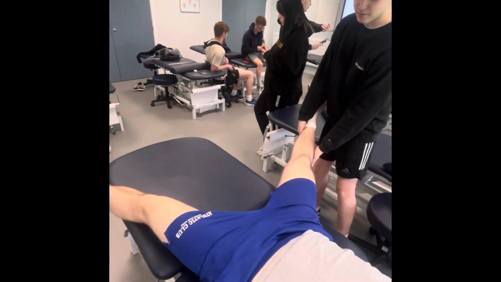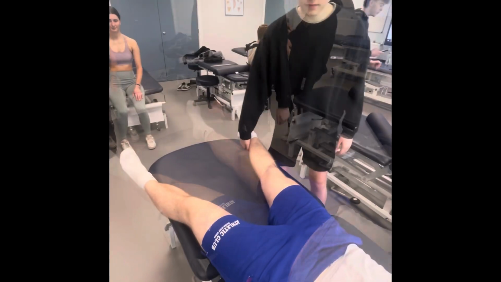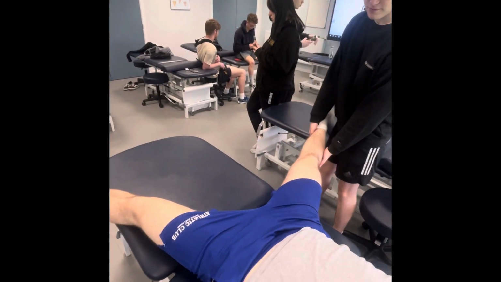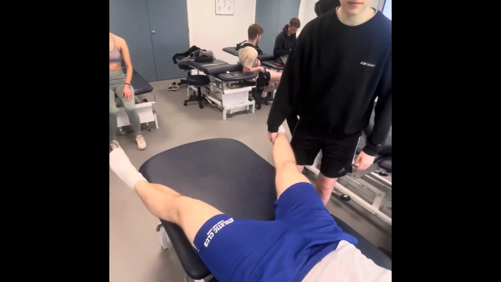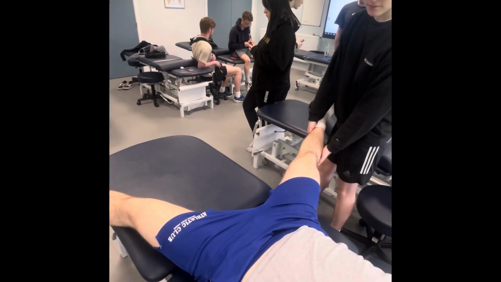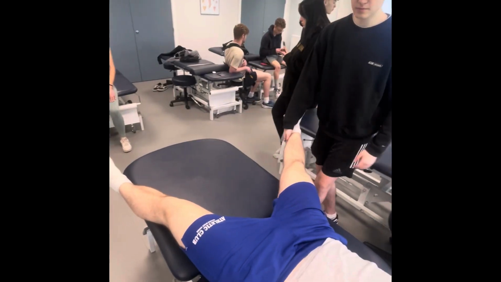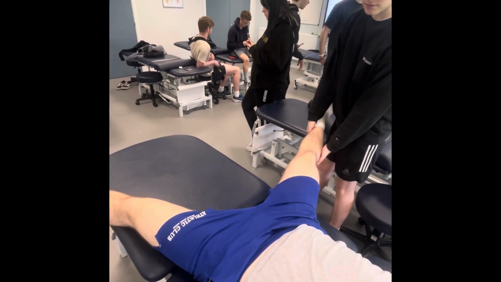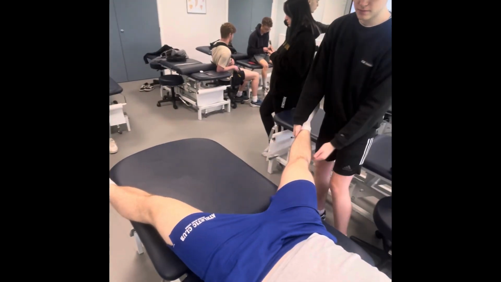I will now passively bring my client into abduction by holding their leg and moving it outwards to achieve abduction at the hip, whilst the other leg is hooked on the bed. To achieve adduction, it's the opposite. You should have one leg neutral and the other leg you will hold, and you will go as far as you can over the other leg without causing them pain.